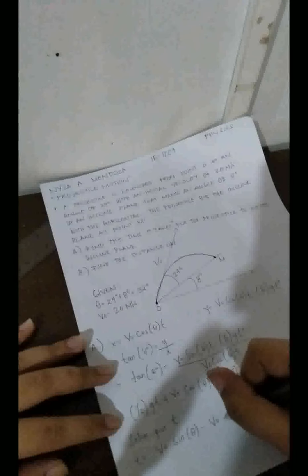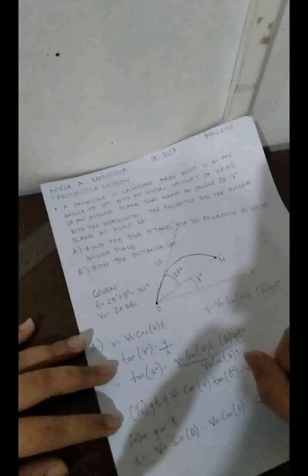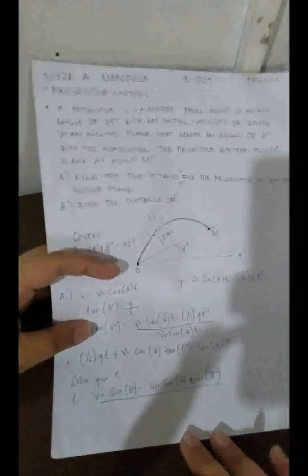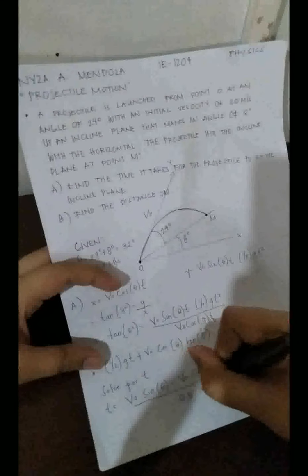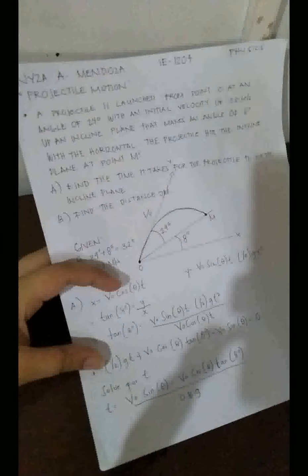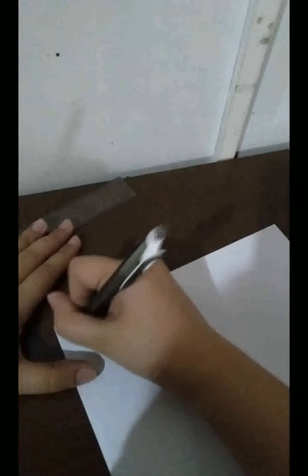So now we have to solve for t. This t is equal to VO sine angle minus VO cosine angle tan 8 degrees all over 1/2 g. This time, we're going to turn 1/2 into a decimal, which is 0.5, times g, which is acceleration. So that we won't have difficulty. So we just continue solving for t.